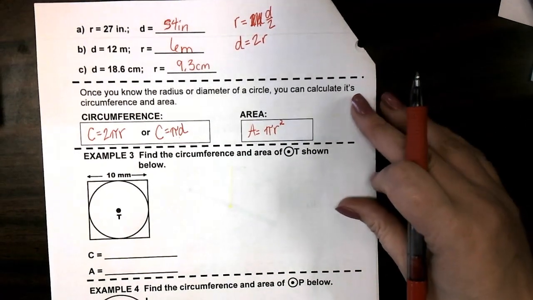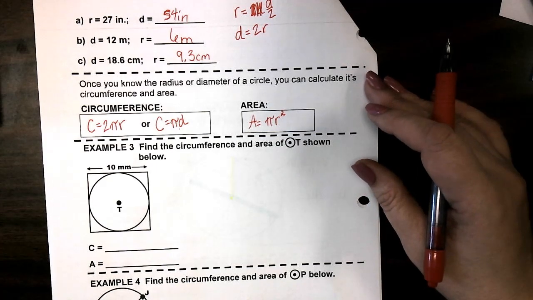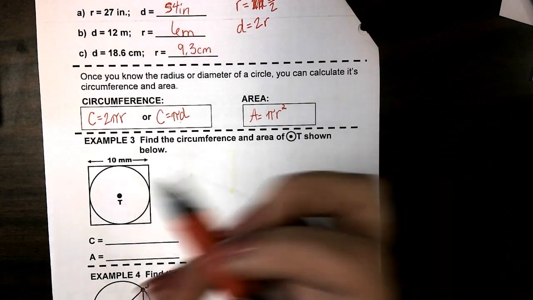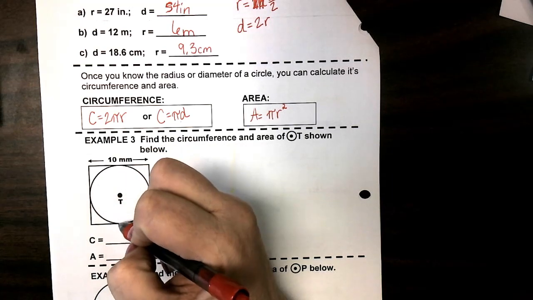All right, and so in example 3, if we have a circle that is inside a quadrilateral, and that circle touches that quadrilateral on all 4 sides, what shape is the quadrilateral? It is a square. And so we have a quadrilateral with a circle inscribed inside, and it touches on all 4 sides.